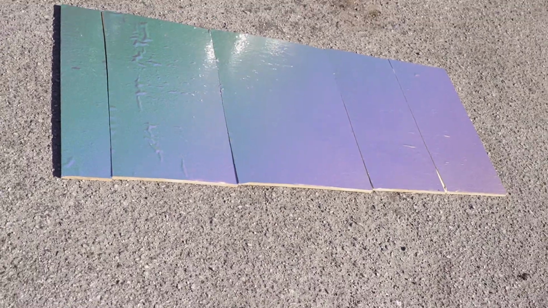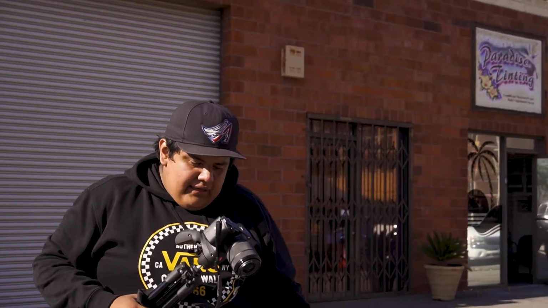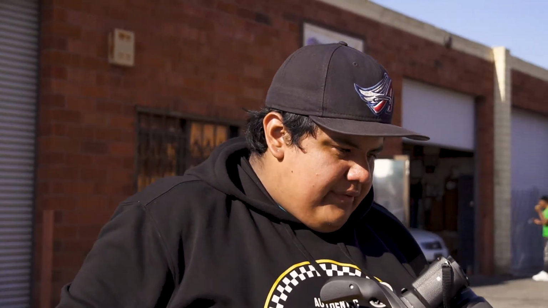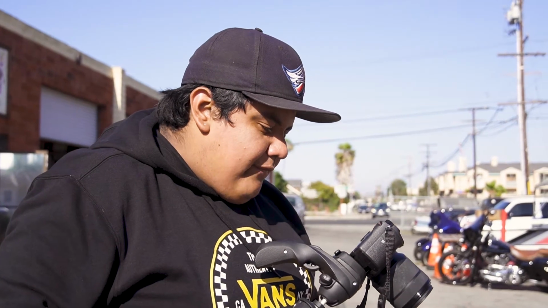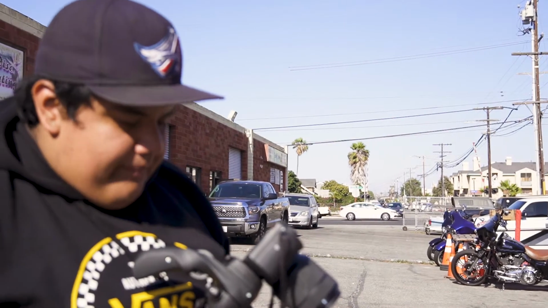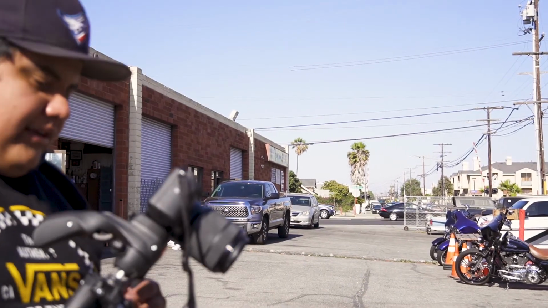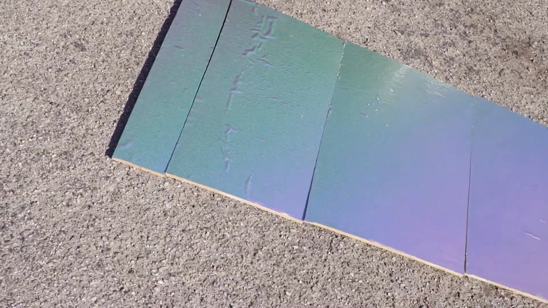Helpful tip is to write. Some films have arrows, some films have names. Mostly they'll have arrows, so you're able to tell. There's some vinyls that don't have anything, so you'll probably want to put an arrow in there, and that way you know what direction it's going and keep your colors consistent, just like this piece of wood right here.